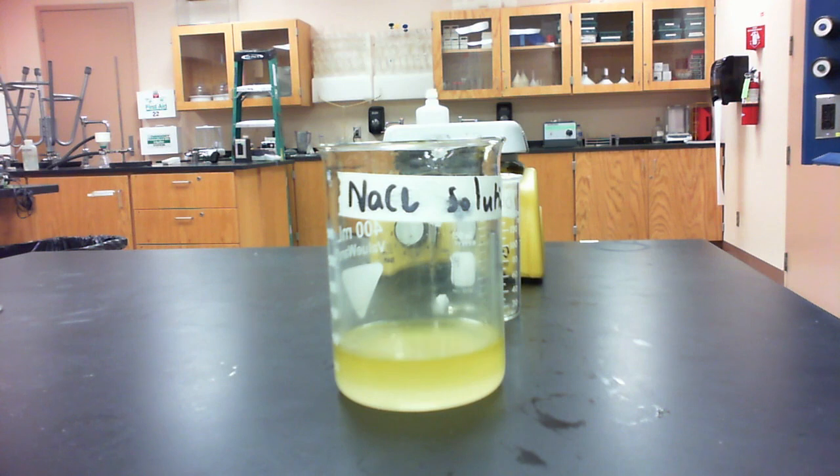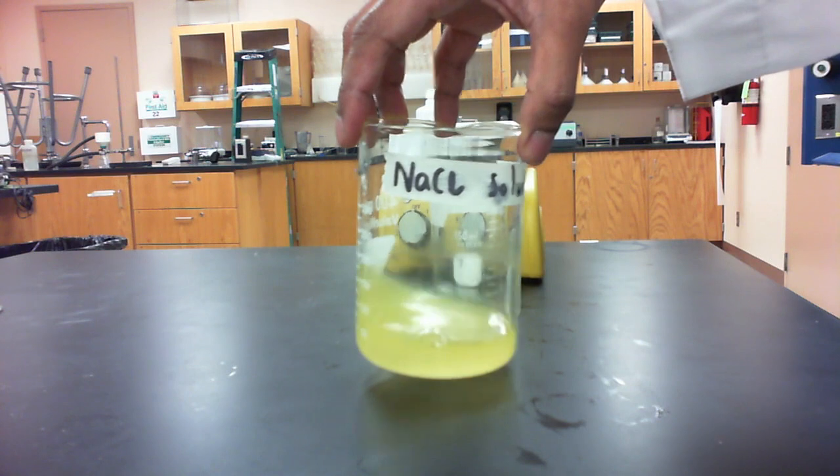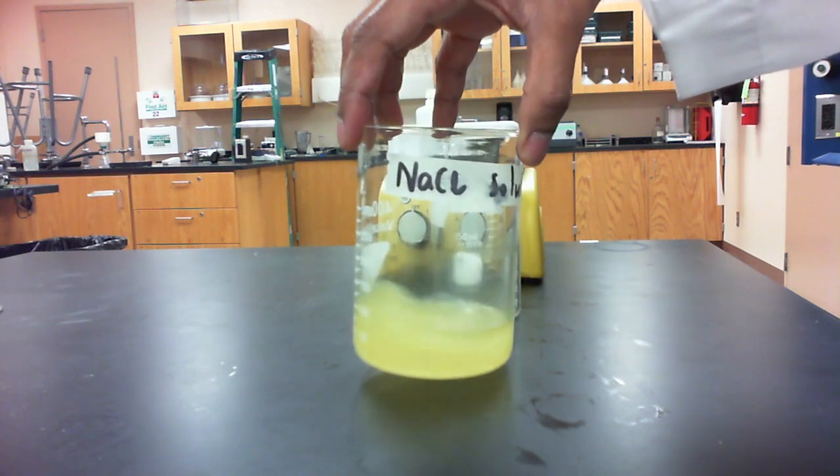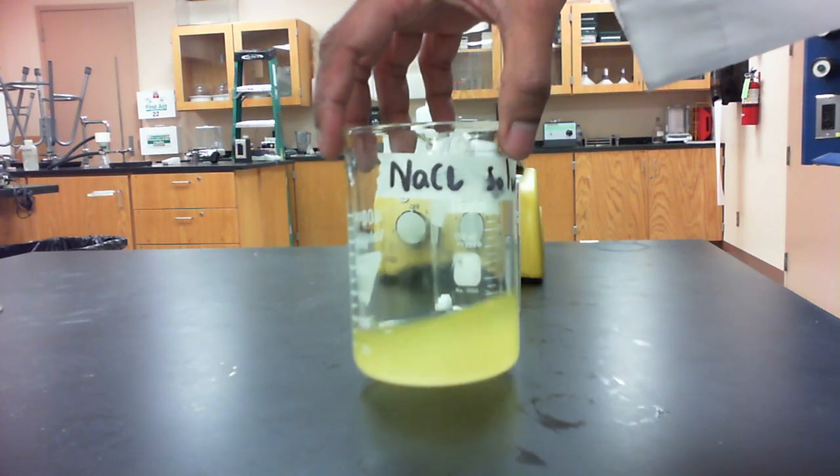And as I poured it into the sodium chloride solution, what you probably notice is that first of all the color changed to a yellowish color, but then what you also would notice here is that there seems to be some solid being produced. Right, and that solid material is actually the soap that has been salted out of this solution.